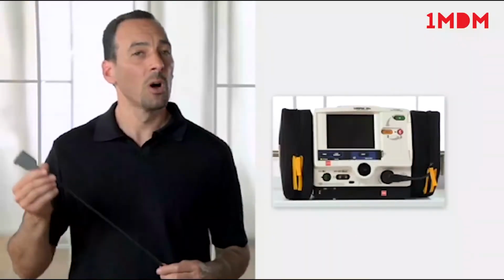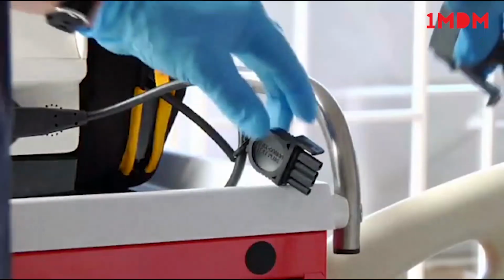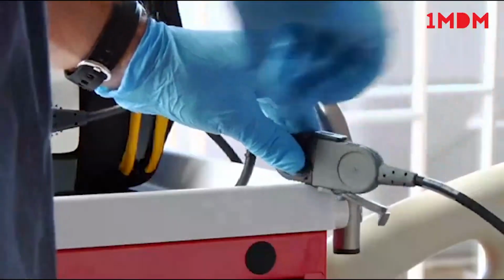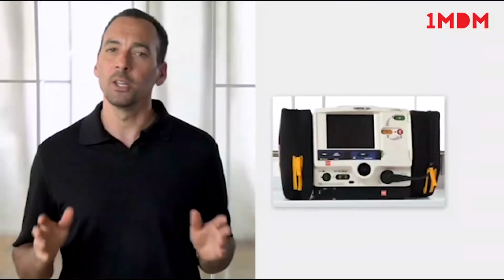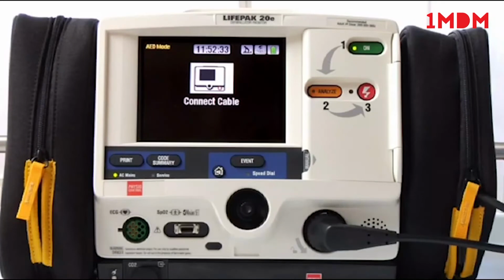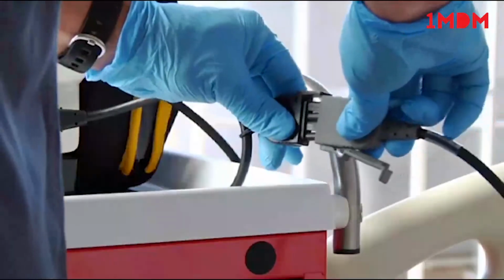Or maybe something is wrong with your therapy cable. Check your therapy cable daily. If you have everything connected and you get this message, Connect cable, it's likely that something is wrong with the therapy cable. So again, check your therapy cable daily.